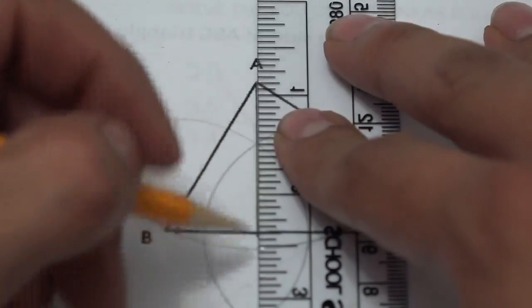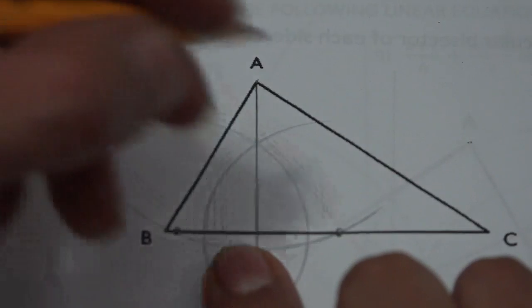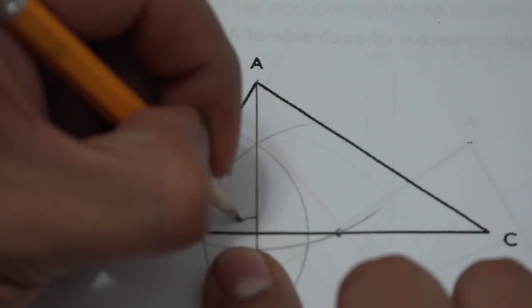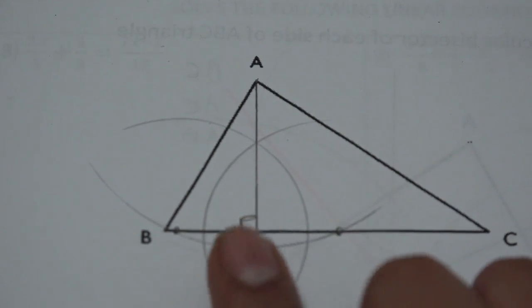Why didn't I go all the way down? Yes, I can go all the way down, but I don't need to. I just need the altitude. And altitude goes from the vertex and is perpendicular to the opposite side. That's it.